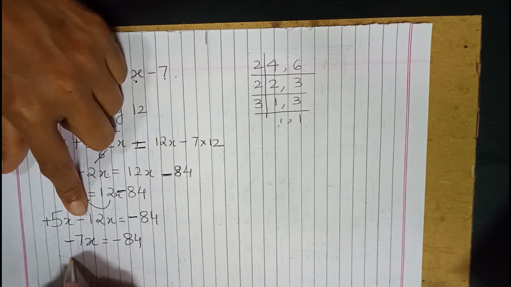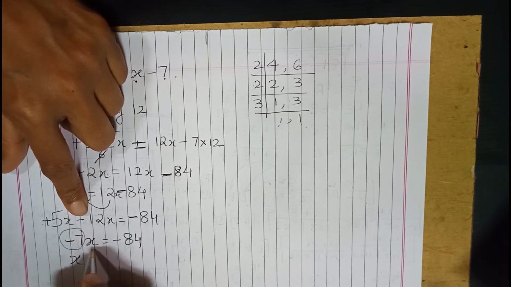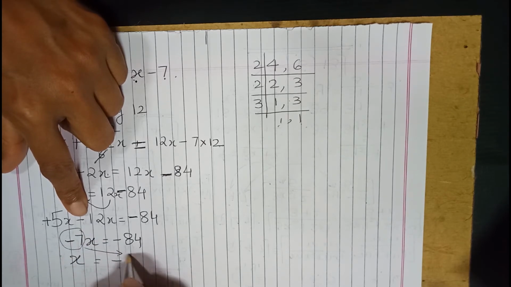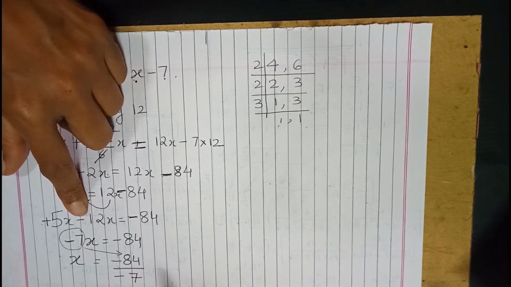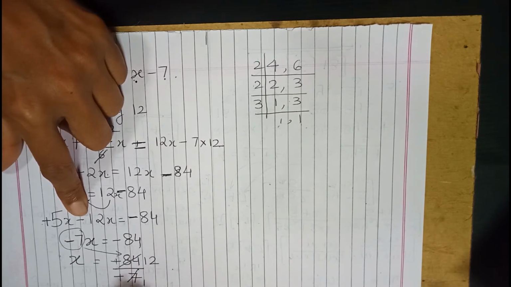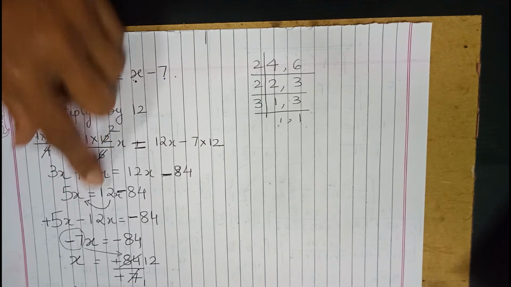Okay. Now to get the value of x, this minus 7, I will take it down. So minus 84 divided by minus 7. Now you can see the minus sign up and down will get cancelled, and 7 and 84 also I can cancel. So the answer that I get is x is equal to 12.